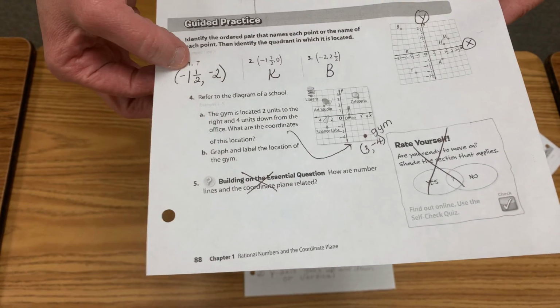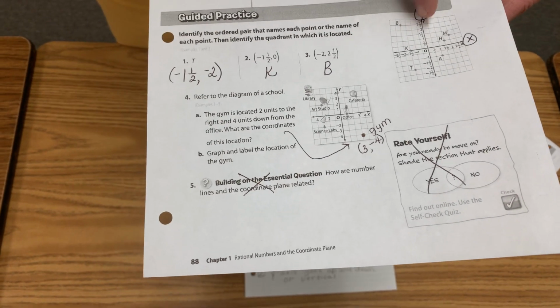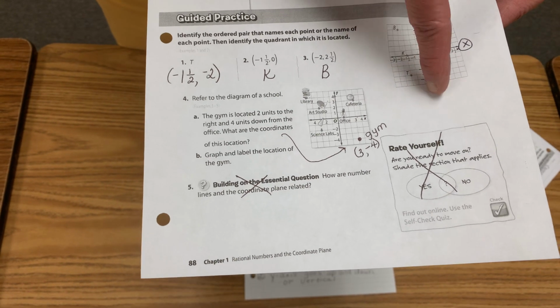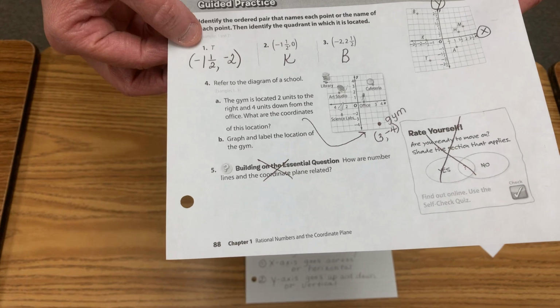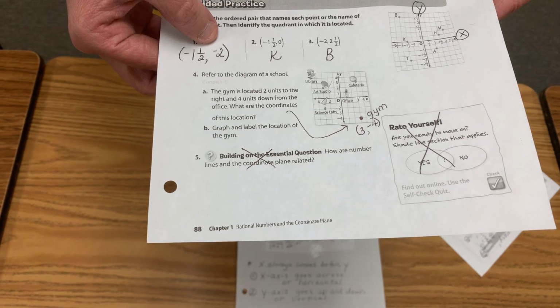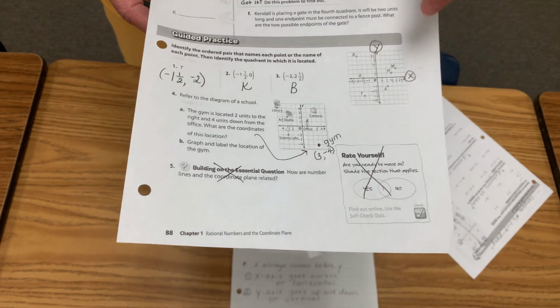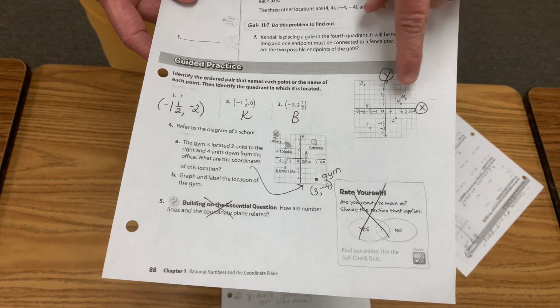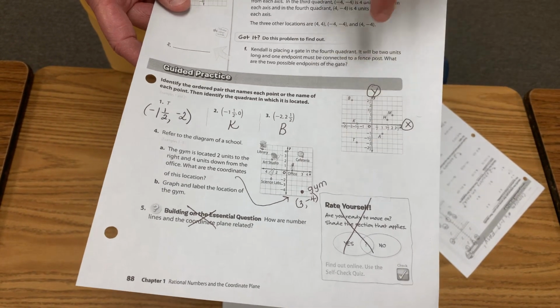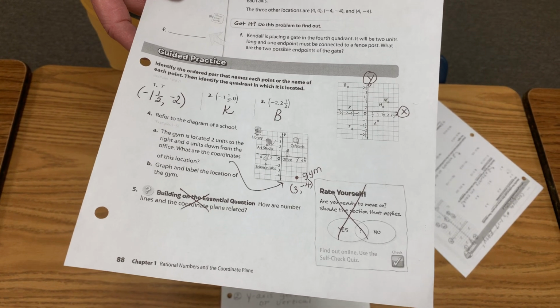So I put that down right there. Then I run my finger up and down the y-axis. Where is he located? Ah, -2. So his name is -1.5 and -2. And I will say, Miss Lane should have probably labeled the quadrants, but I didn't. But that's 1, 2, 3, and 4. So he falls in quadrant 3.